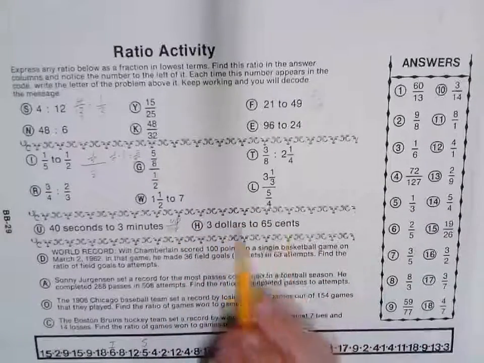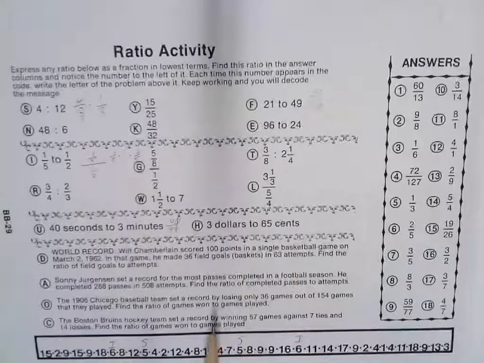So just make sure with the dollars and cents, again, they're in the same units. So once you find all these, you should be able to find out the whole clue.